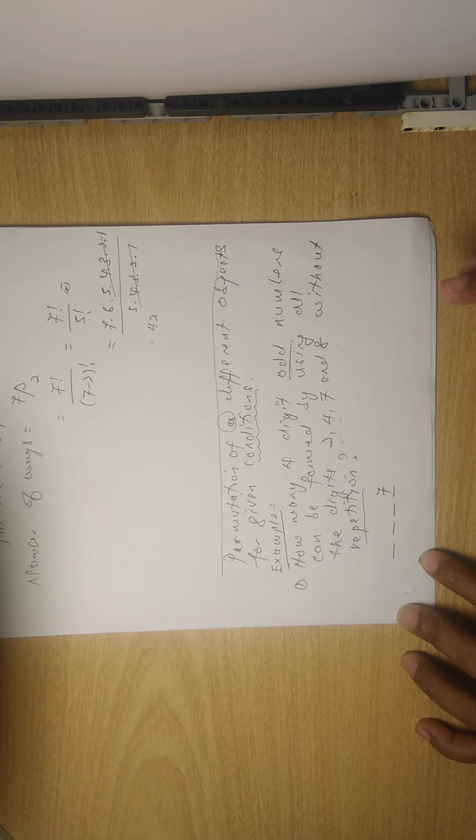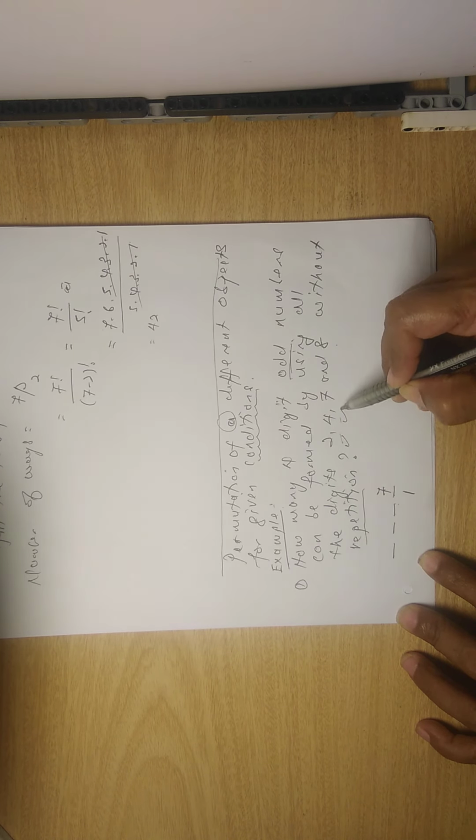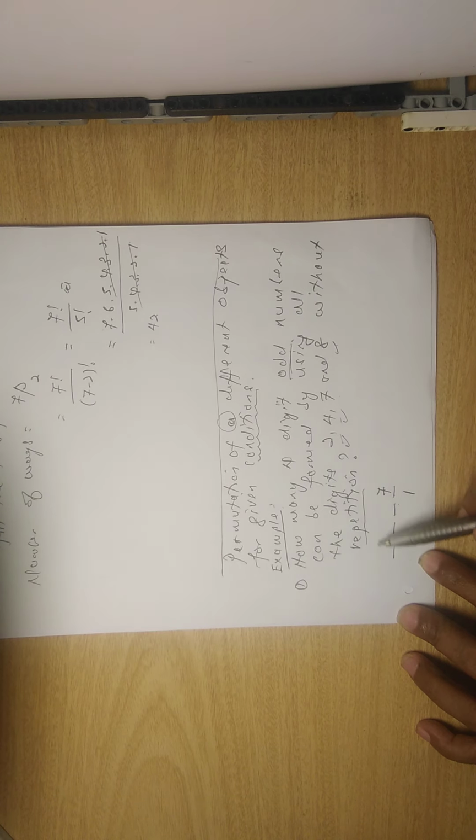So here you have one choice. Since I've already picked one, I've got 1, 2, 3 places left. So out of the 3 numbers which are left, which are 2, 4 and 8, we arrange them in any order. So this becomes 3 pick 3.